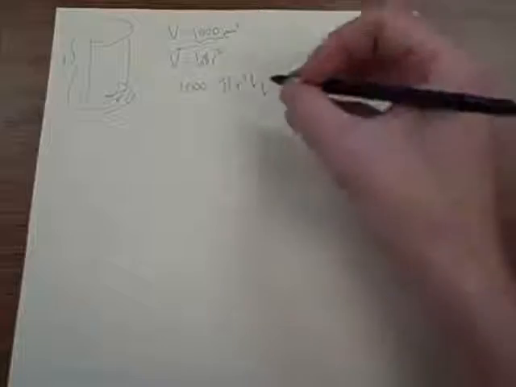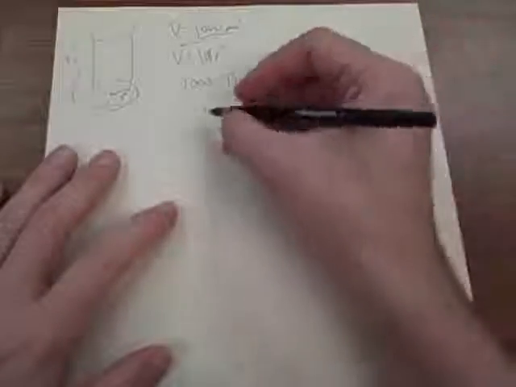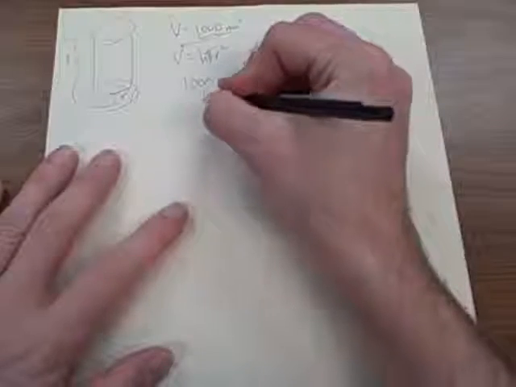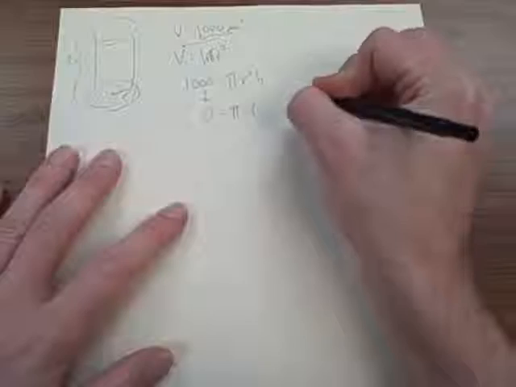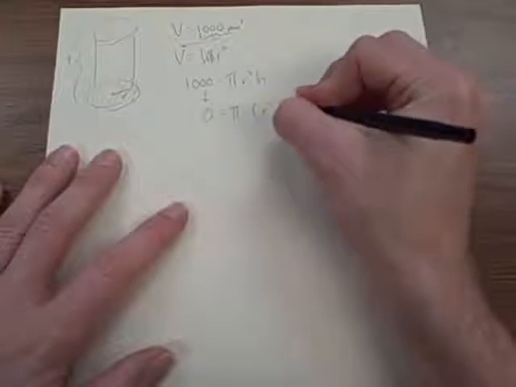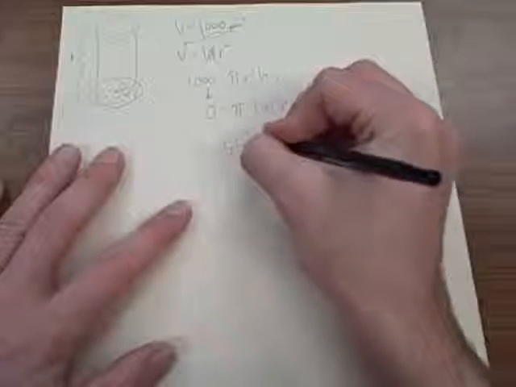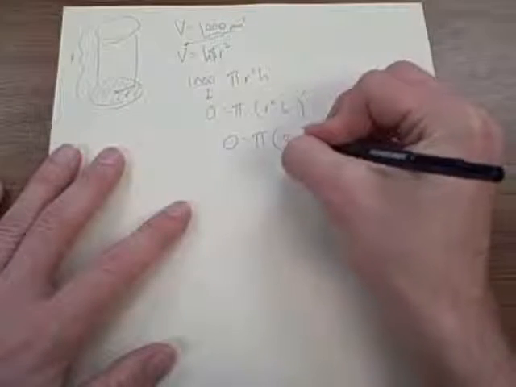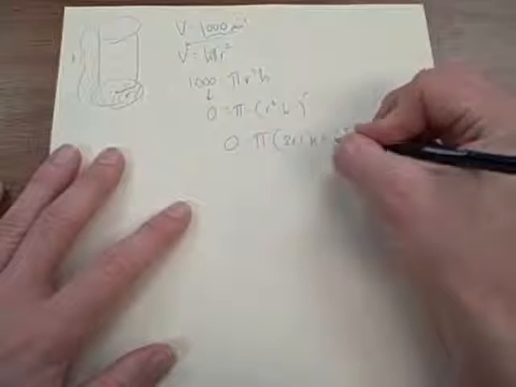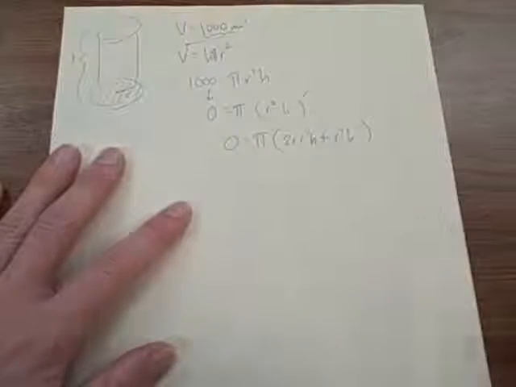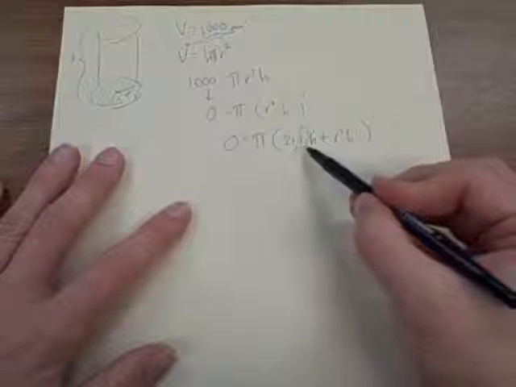All right, so I want to find the rate of change of radius. So let's take the derivative of this equation to find the rate of change of radius. Derivative of 1,000 is 0. Here I've got pi times the derivative of r squared h. So immediately I'm saying we've got to have the product rule. So let's do the product rule. We have 2r r prime h plus r squared h prime. I'm trying to solve for this term here, r prime.